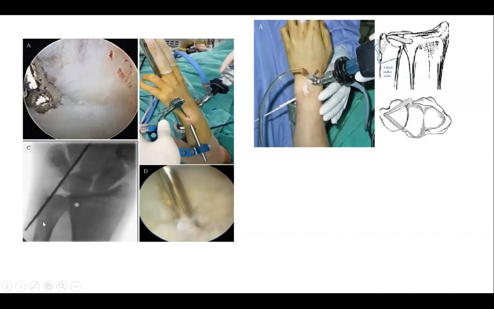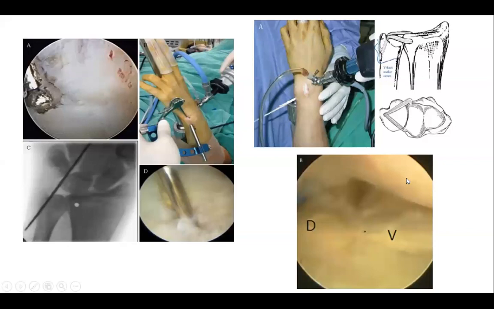The foveal region is debrided thoroughly, and this is the guide. A transosseous canal to the fovea through the ulna is created, and once both limbs have been passed through this hole in the radius, both limbs are retrieved into the joint and shuttled into the transosseous ulnar tunnel created using the guide. Once we reconstruct the TFCC, this is the pictorial representation of the repaired TFCC. And this is the arthroscopic image where we can clearly see the dorsal and volar limbs of the TFCC.